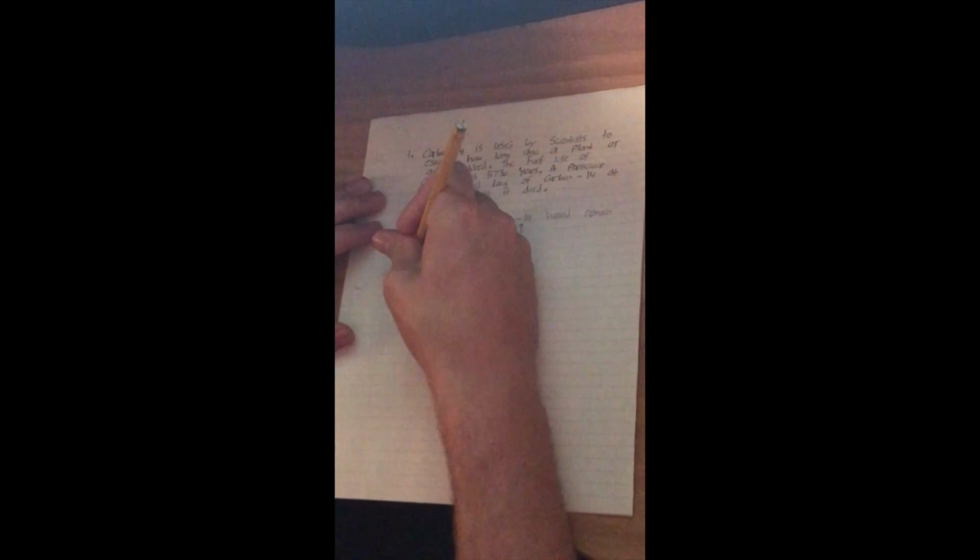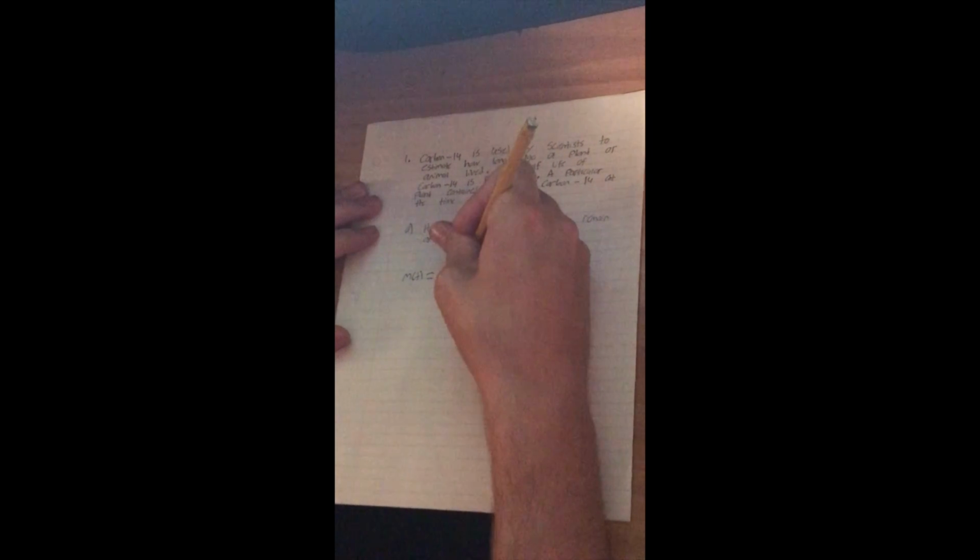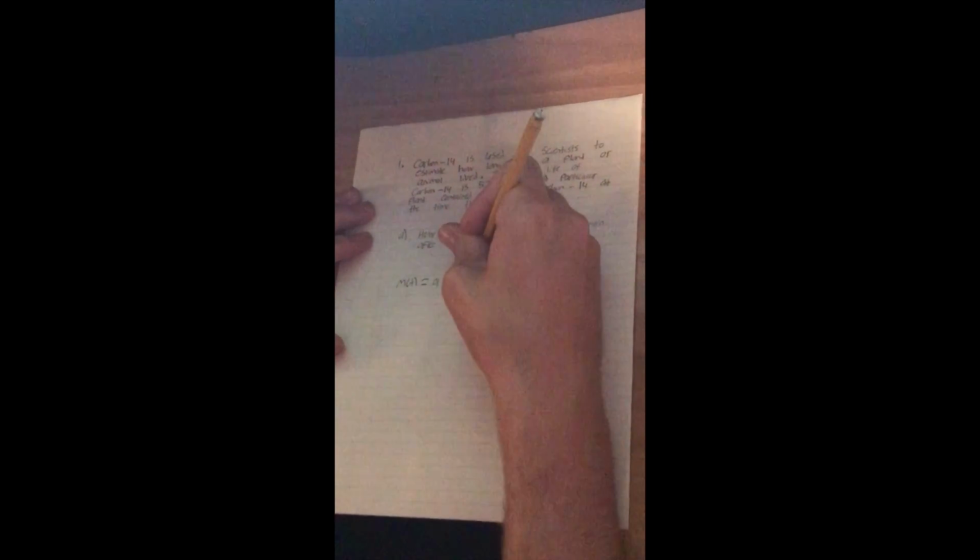Question A. How much carbon-14 would remain after 5,730 years? So to solve this question, I will use the half-life equation that we learned in class. So the half-life equation is m of t equals a (1/2)^(t/h).